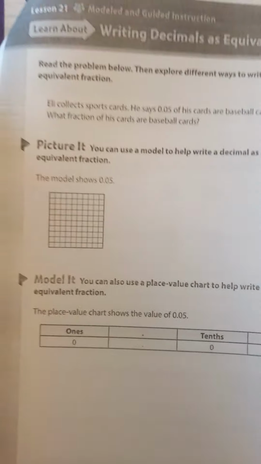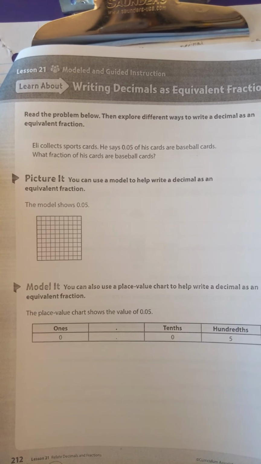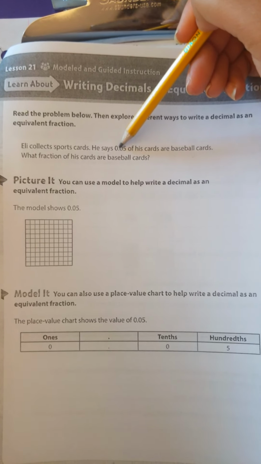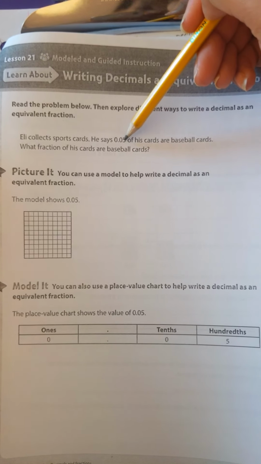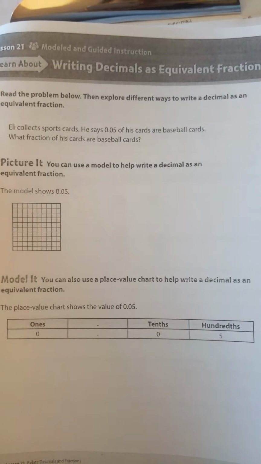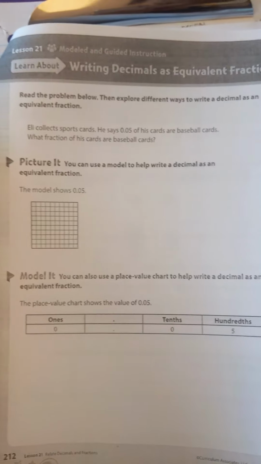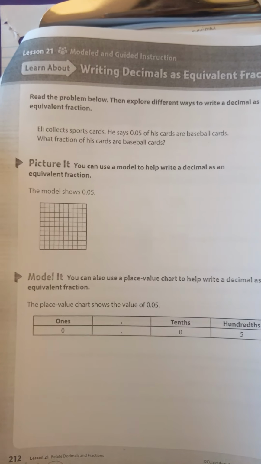So it says, Eli collects sports cars. He said 5. Now let's read this number. The number we read after the decimal is 5. And what place is it in? Hundredths. So we say this as 5 hundredths. He says 5 hundredths of his cards are baseball cards. What fraction of his cards are baseball cards?